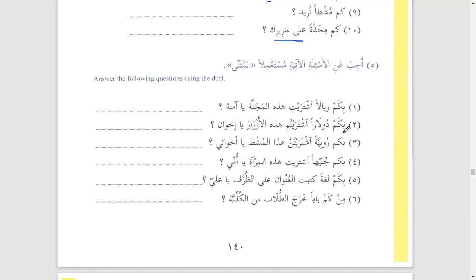I would like you to please read the questions as well, if it's okay. بكم دولارا اشتريتم هذه الأزرار يا إخوان? The plural of zirrun, button and buttons.